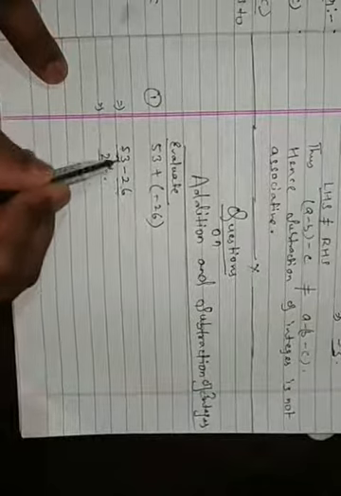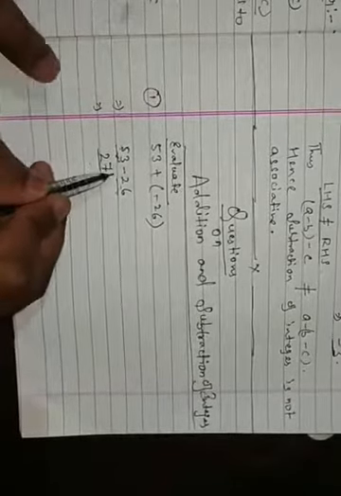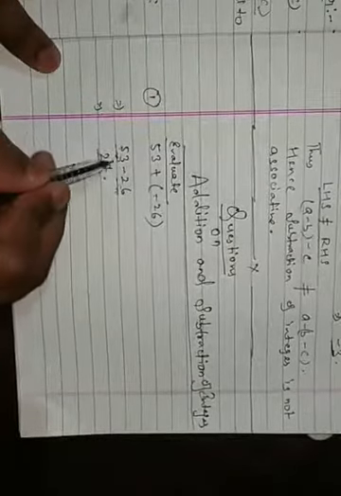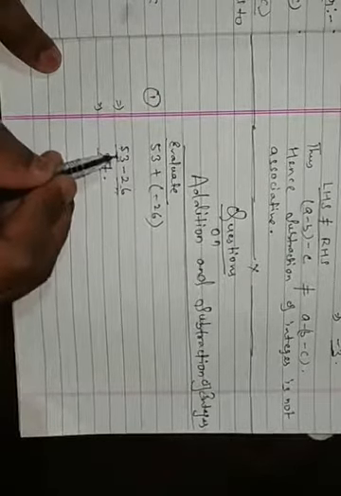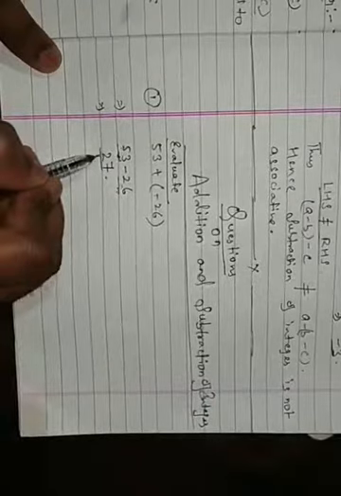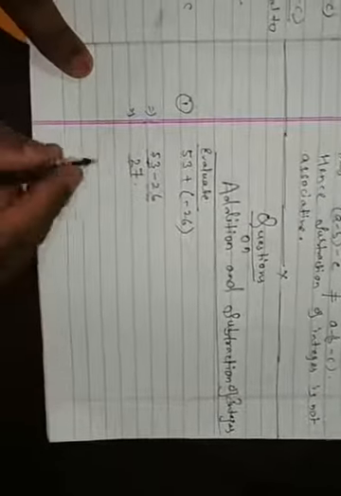Whichever number is greater, the sign will always be that number's sign. This rule is applicable only when we have two numbers. Remember it. 53 and 26: 53 is the greater number, so we will have a plus sign over here. Let's take one more example.